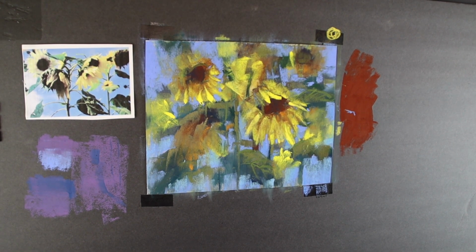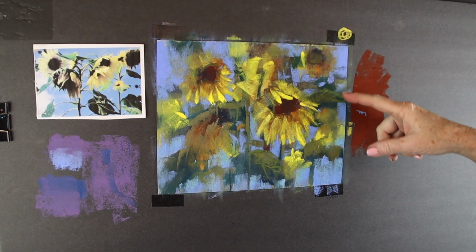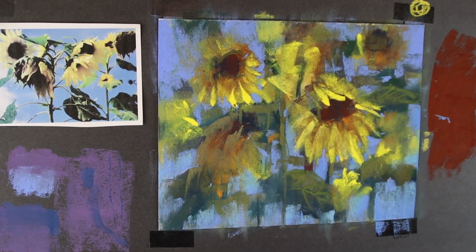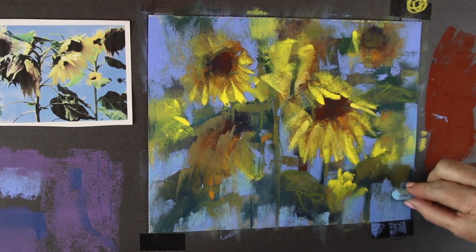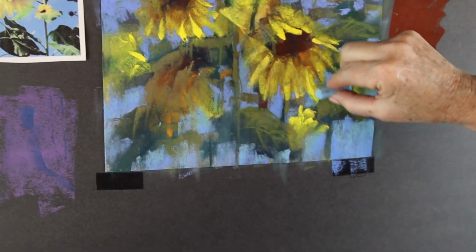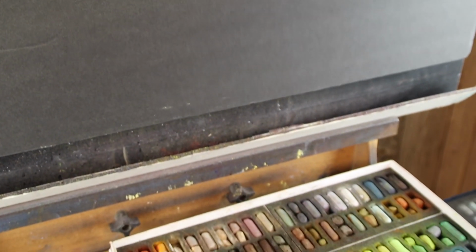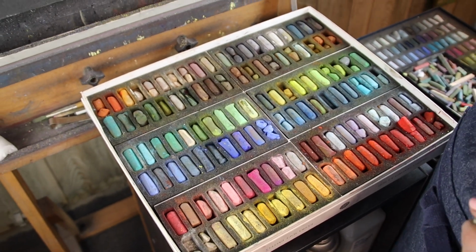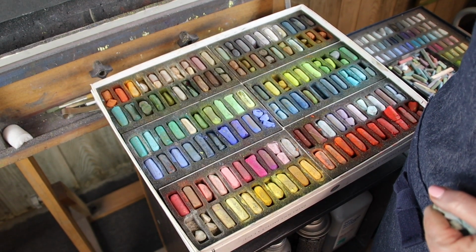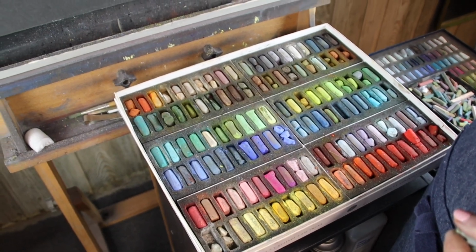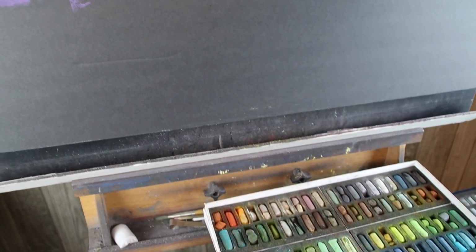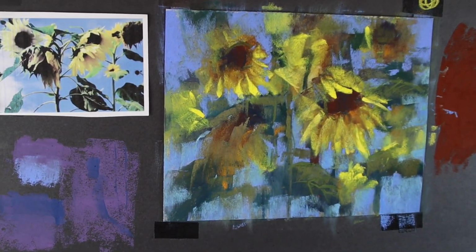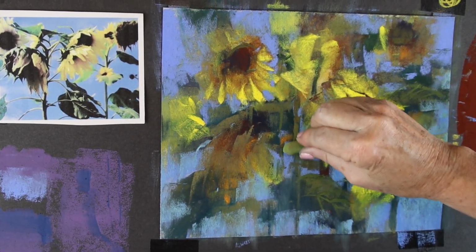All right, in stepping back, I realized that I wanted a little more variation in the color blue, the blue sky. So I took out my Sennelier half sticks that I like to use for finishing. This is a set that I have come to really embrace because it works great for those finishing marks, and especially nice when I want to get some hard edges because I can get a really thicker quality to my mark making.